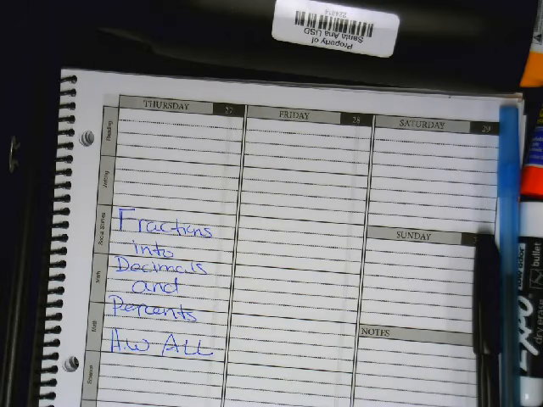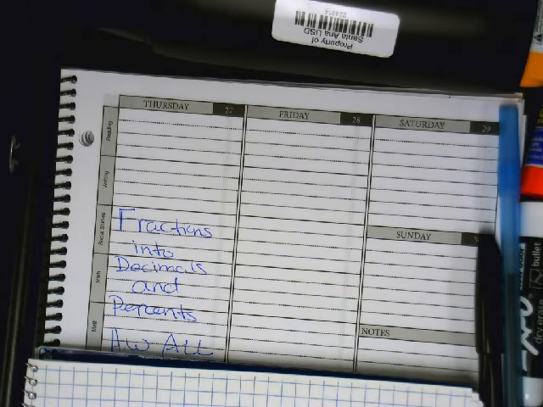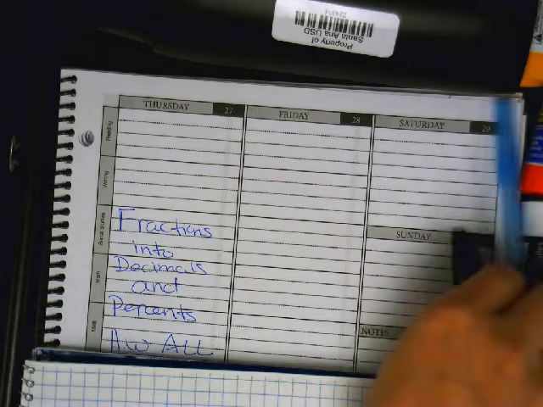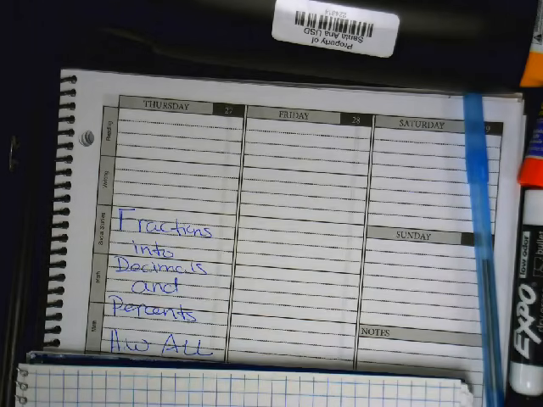Today's lesson is fractions into decimals and percents. Who can come up with an essential question for today's lesson? Can anybody, especially avid students, come up with one? Come on. Nobody? Okay, all right, fine. Here's one example of an essential question.